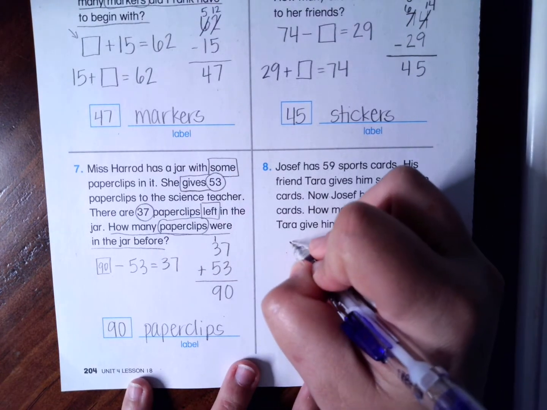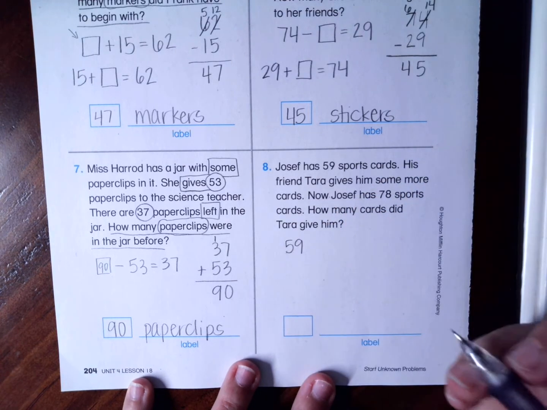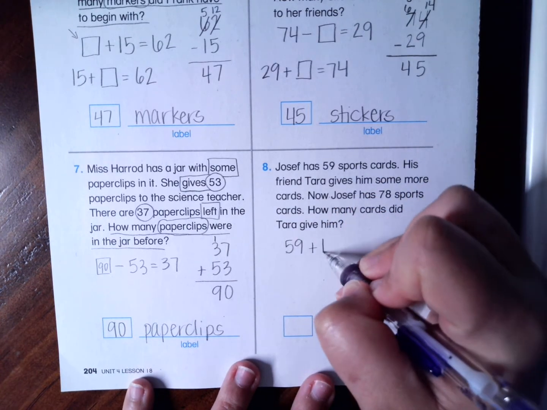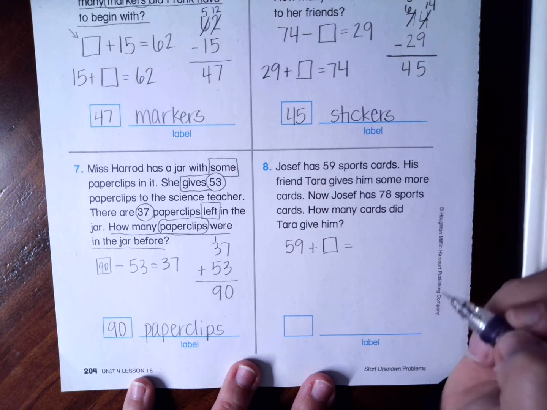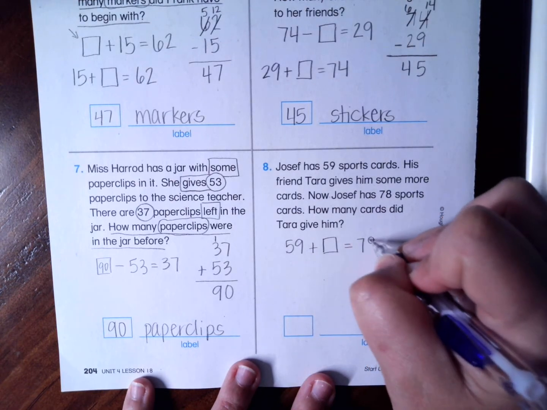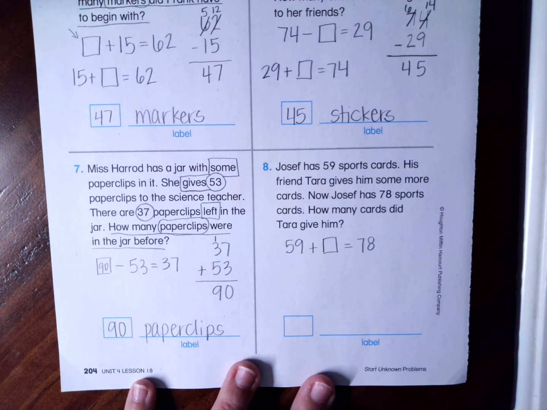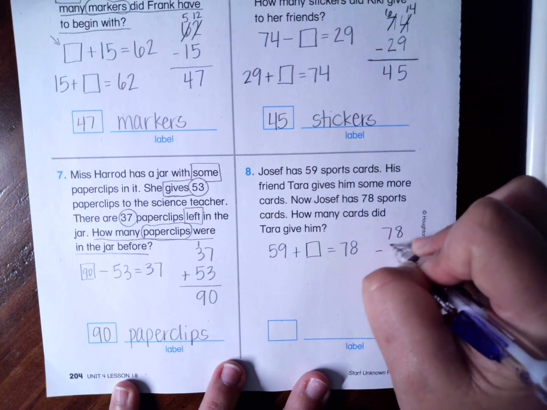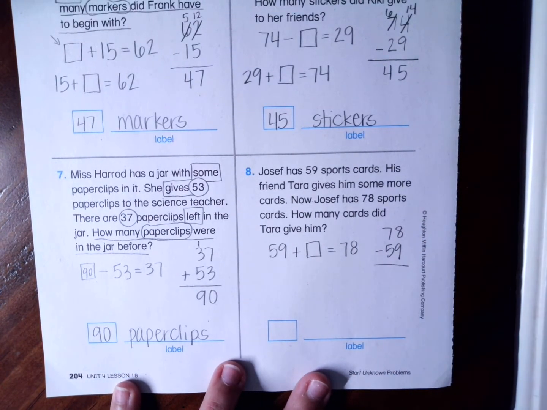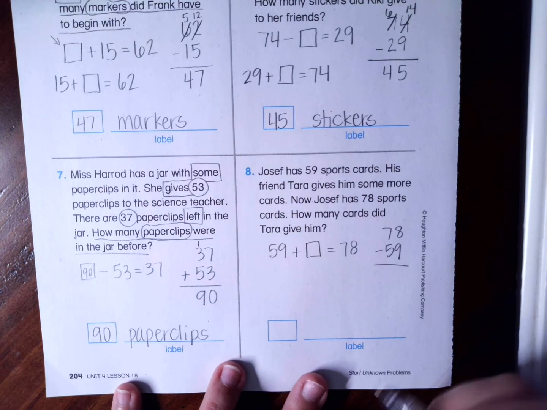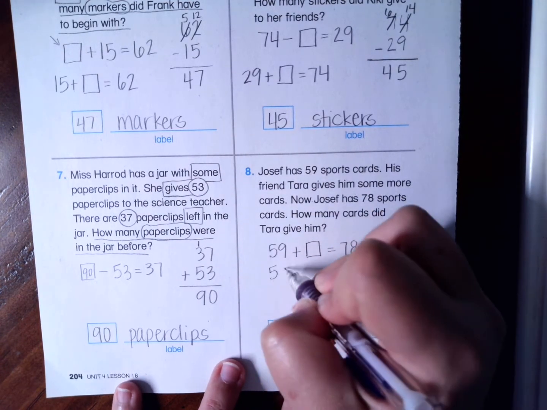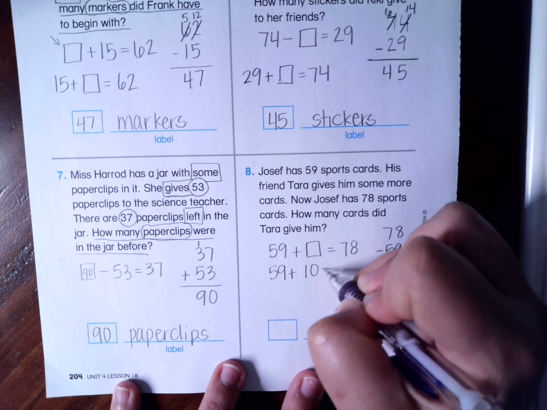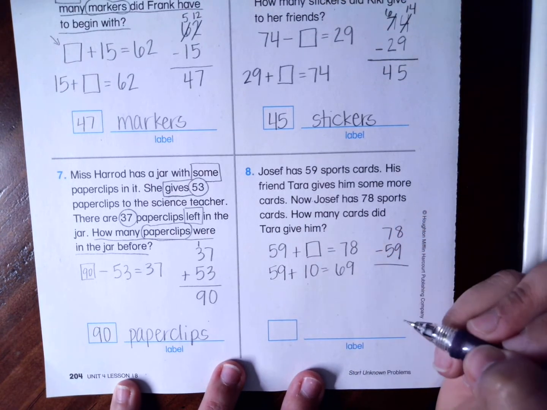So I know that Joseph has 59 sports cards. His friend gives him some more, and now Joseph has 78. So this is already set up for adding up method, so you can do that, or you can do 78 minus 59. I'm going to do adding up method, but either way, you should get the same answer. So 59 plus 10 equals 69.